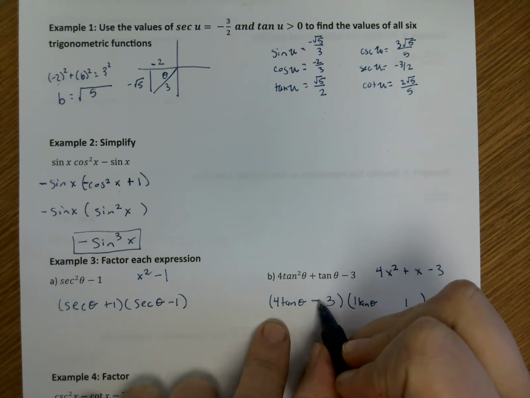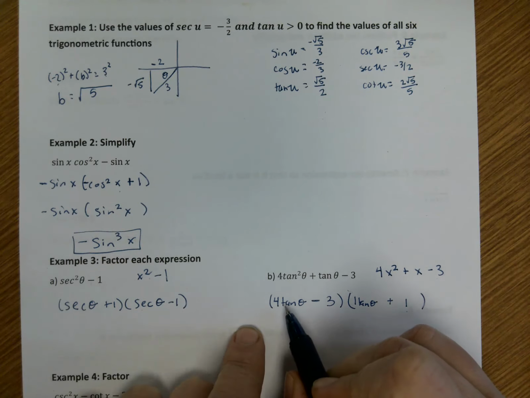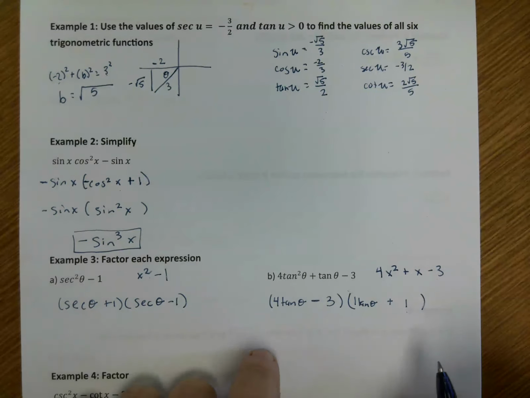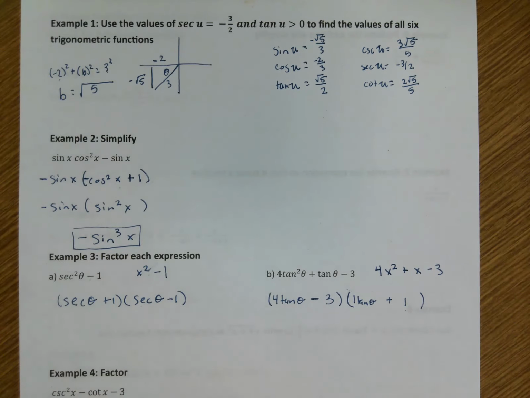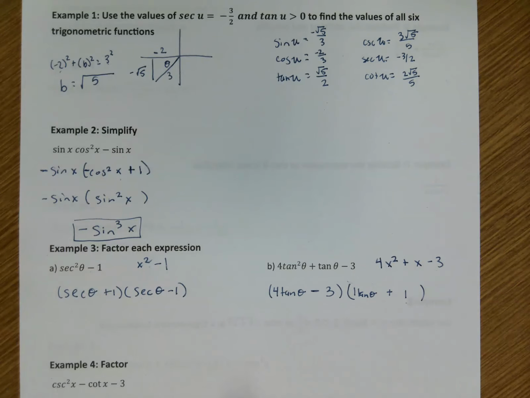So this would be a negative, because this would multiply to get a negative 3, and this would be a positive, because this would multiply to get a positive 4, and then when I add those together, you should get positive 1. When you do this, you can always multiply it out first, outside and inside last, to check your work.